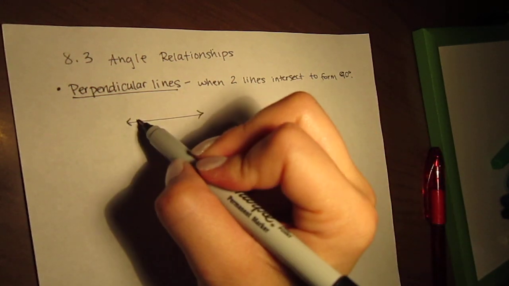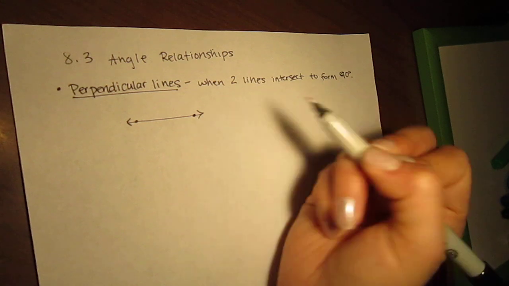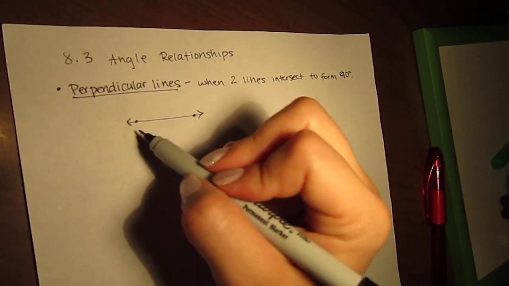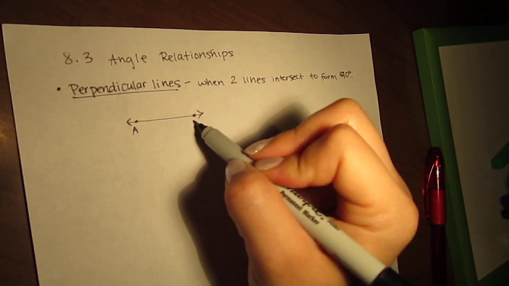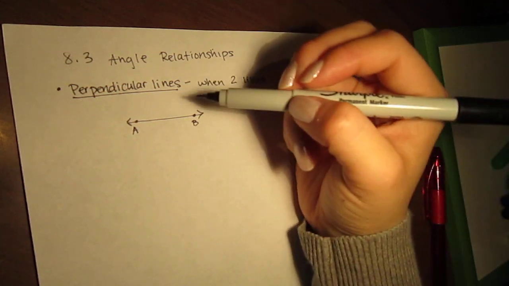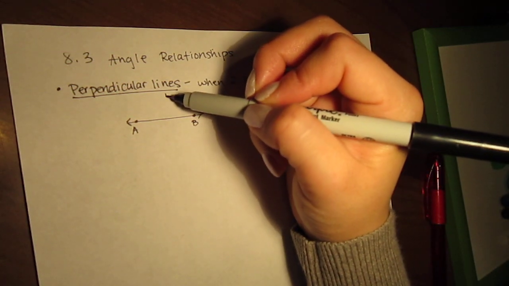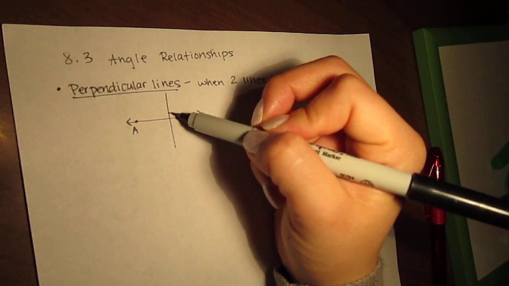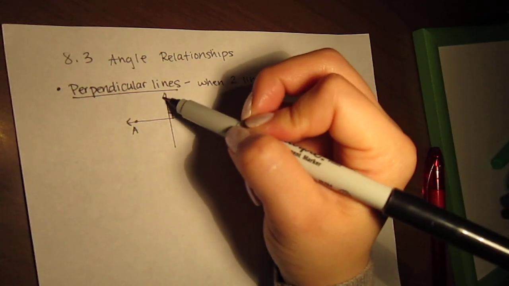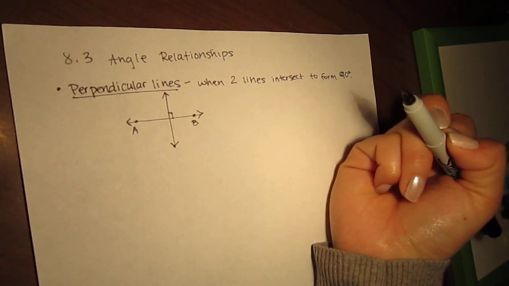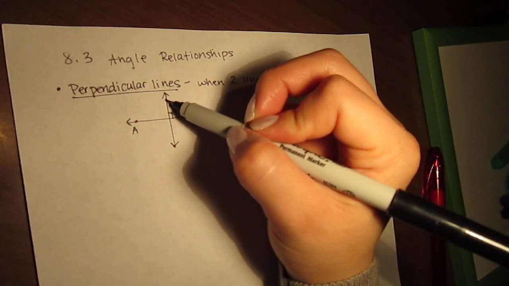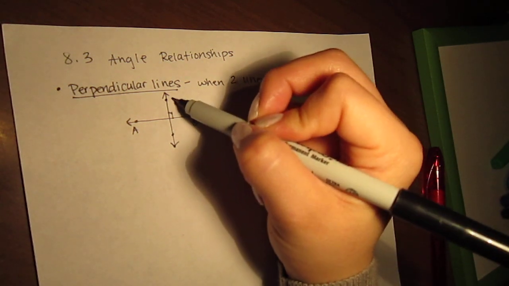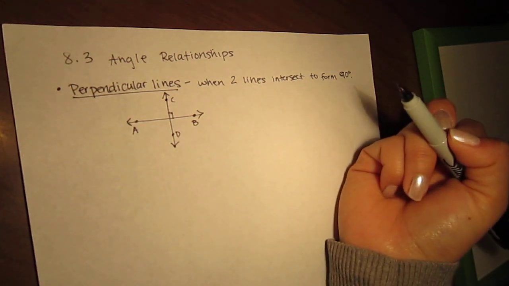And to label a line, you put 2 points on that line and give it any letters. For example, I might just call this line AB. And then if I have another line that's intersecting it, crossing it, and by intersecting we create 90-degree angles, we call these perpendicular lines. And for this line, let's call it line CD.